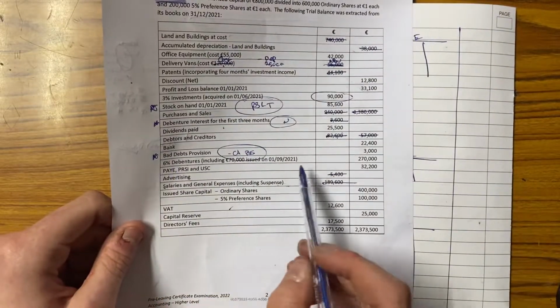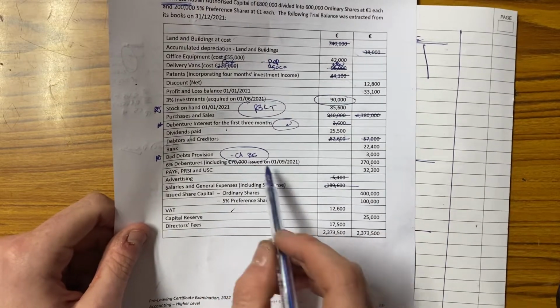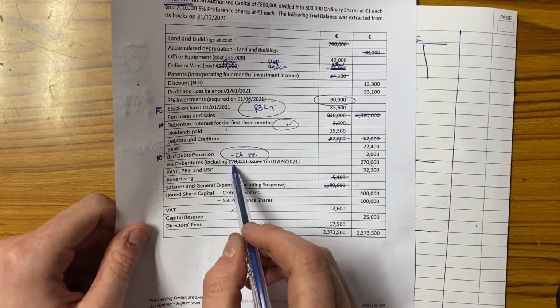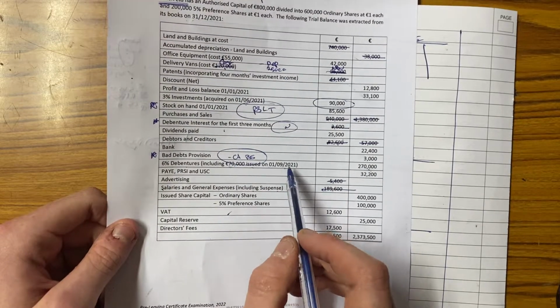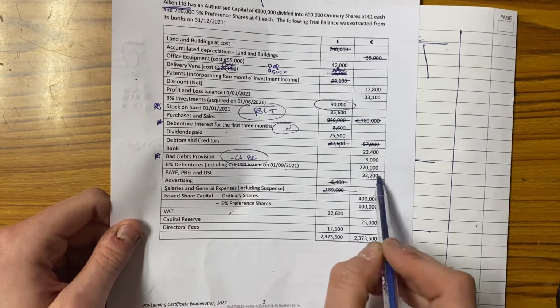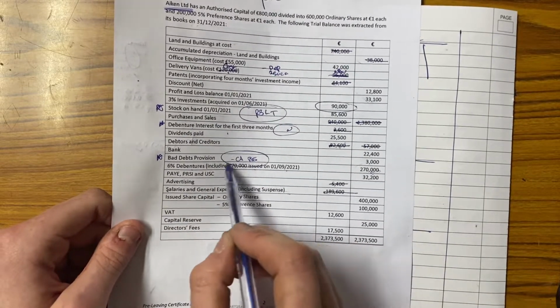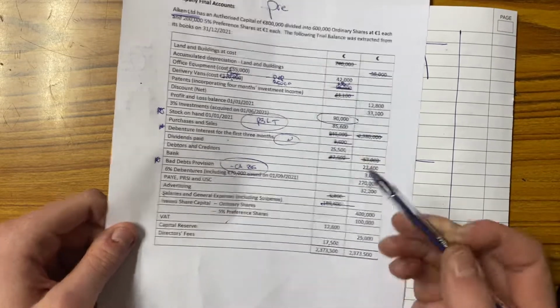So what I'm looking for here is, you can see, not that it's complicated, but that this figure incorporates an increase in debenture. So there was an additional loan purchased on the 1st of 9, 2021. Okay, so this figure for debenture interest for the first 3 months. So this 270 doesn't need to include the 70,000, because that 70,000 wasn't there for the first 3 months. So I don't need to calculate the interest on it.